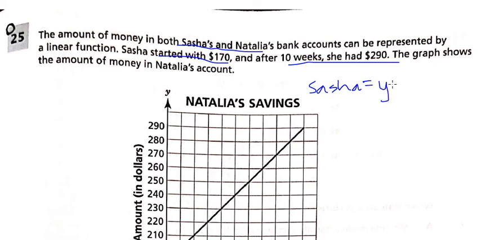Hopefully, you know her initial value here because it says she started with 170. So it's going to be y is equal to something times x plus 170. In order to get a slope, you need two ordered pairs. An important thing to recognize is this 170 can be written as an ordered pair.